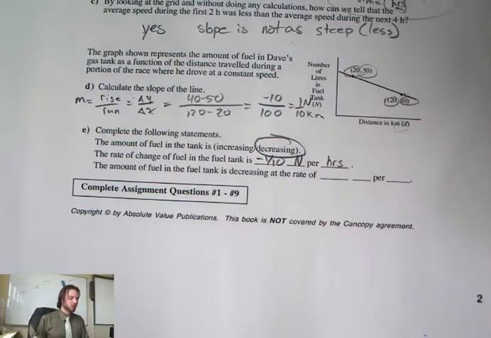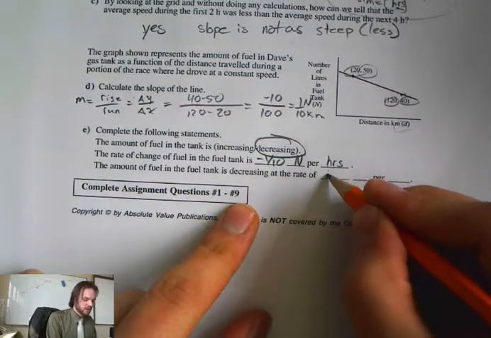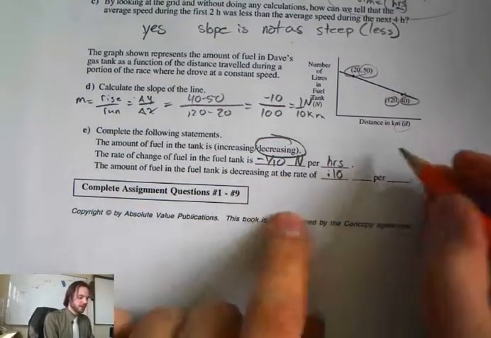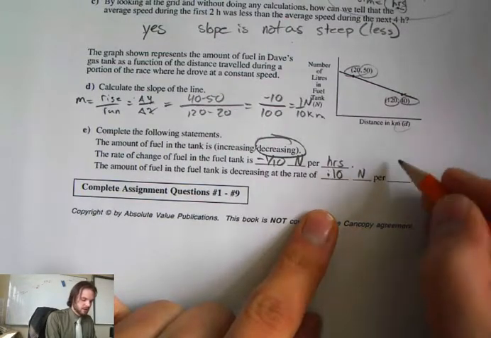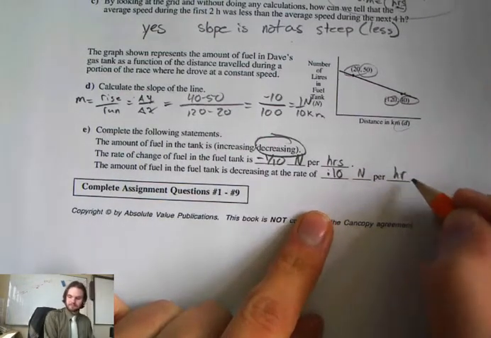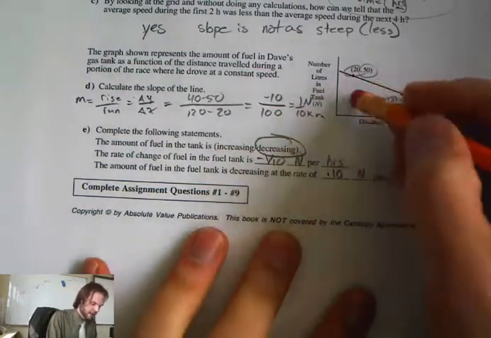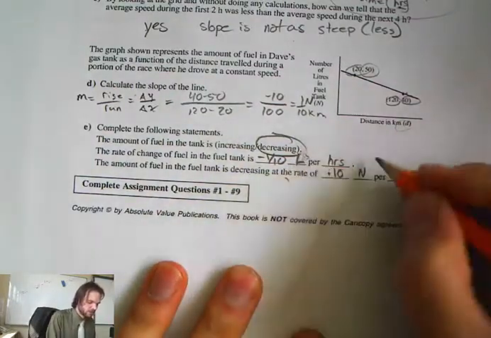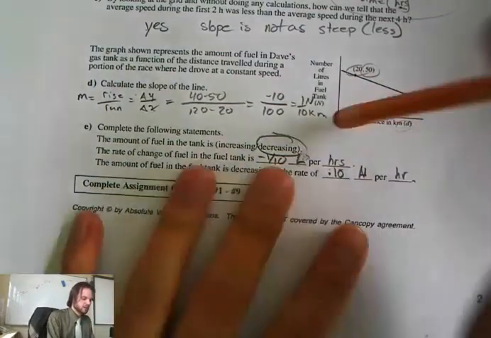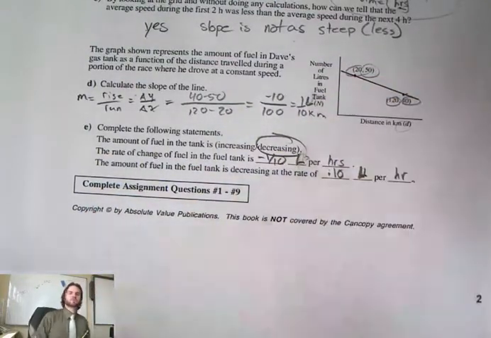Okay? The amount of fuel in the tank is decreasing at a rate of, I could say 0.1 or 1/10, and that should be liters per hour. Okay? I'm going to put it as liters. I don't know why they have an N there. It doesn't make sense. Fuel tank, N, so I'll go L, liters. So everything's going to be in liters. I'm not sure why they put that in. So I'm going to just put liters.